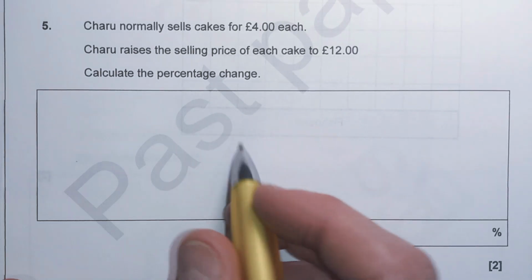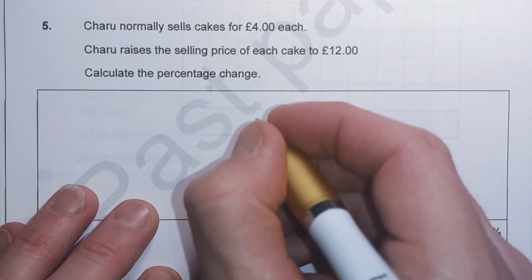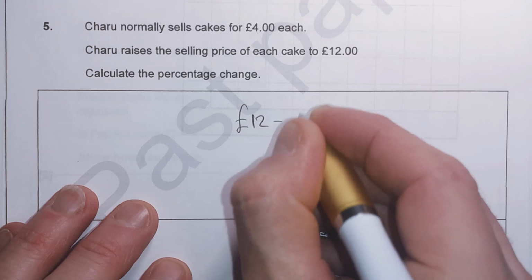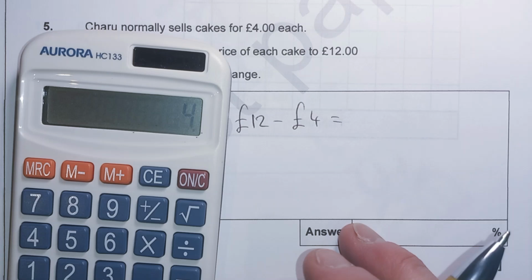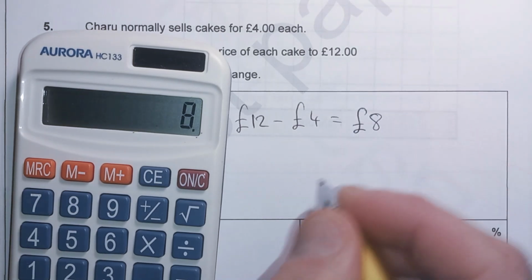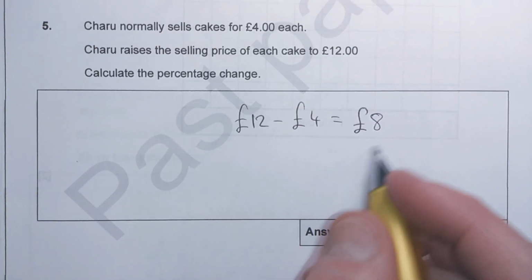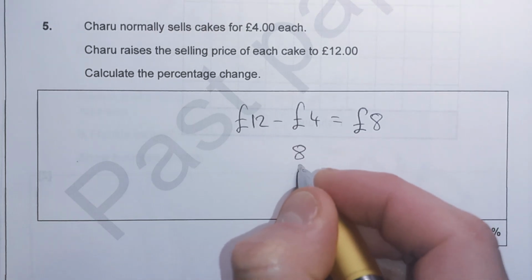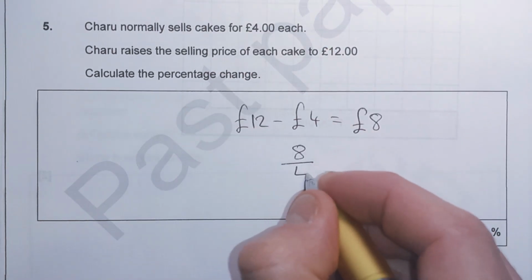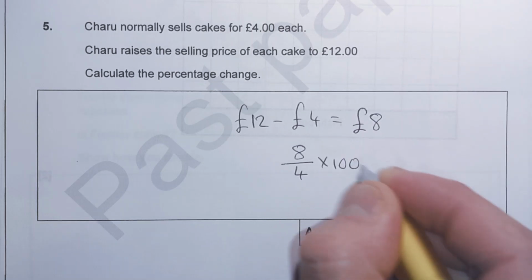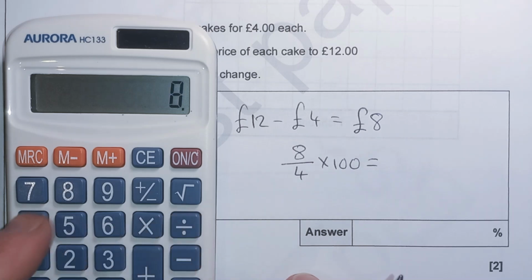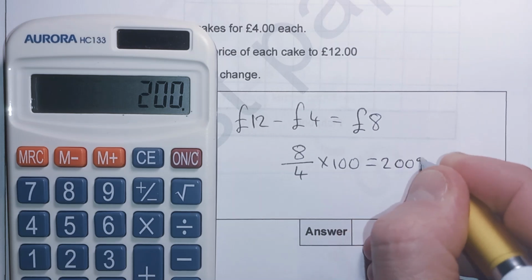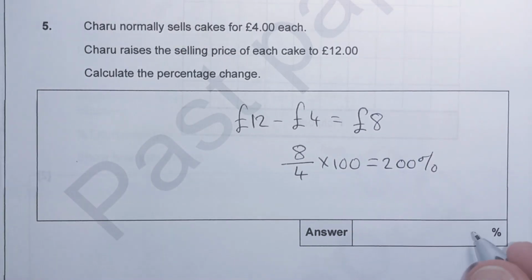Right, so to find out the percentage increase, the first thing you need is the actual increase. So we want £12 minus £4. Might not need a calculator for this, but 12 minus 4 gives us £8. And then to work it out as a percentage change, it's going to be the actual change divided by the starting price, which was 4, and then multiply it by 100 to get the percentage. So we've still got the 8 in the calculator, divide it by 4, times it by 100. So it's a 200% percentage change.